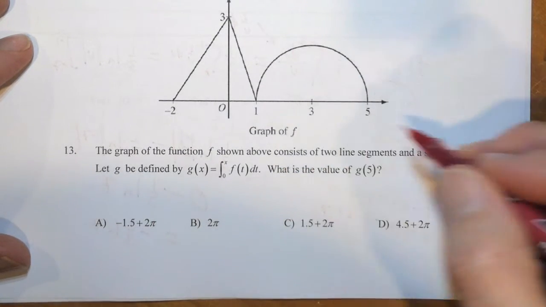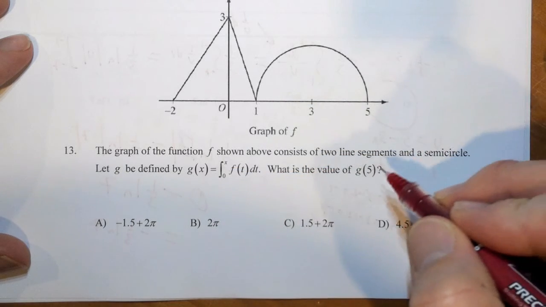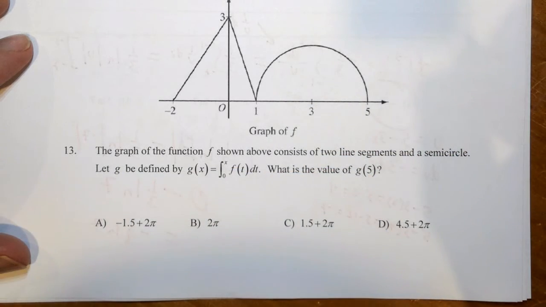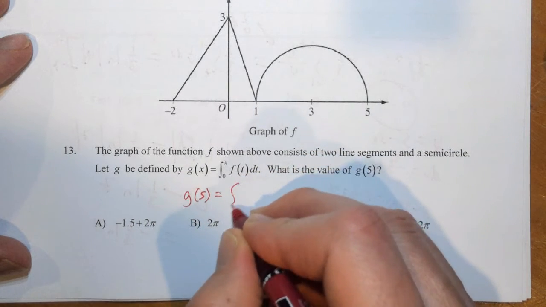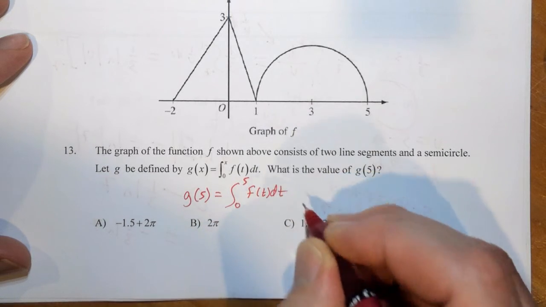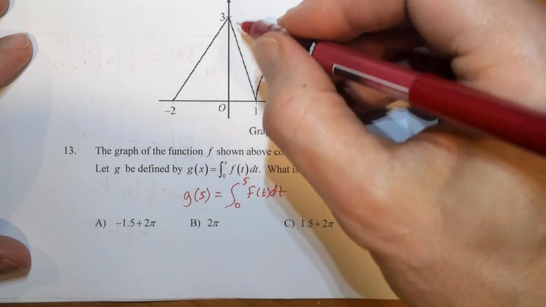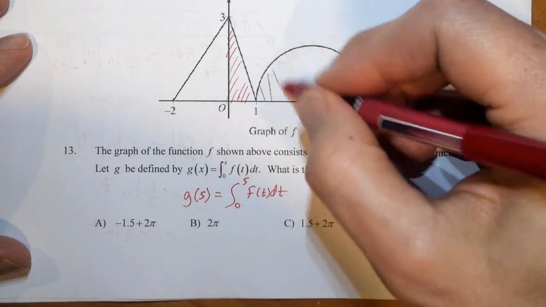Here's the graph of f. We see that g is an accumulation function from 0 to x of f of t. What is the value of g of 5? All right, well, g of 5 is the integral from 0 to 5 of f of t dt. So we want the area. We're going to start at 0, and we've got to go all the way to 5.